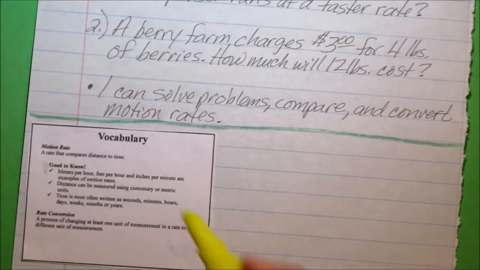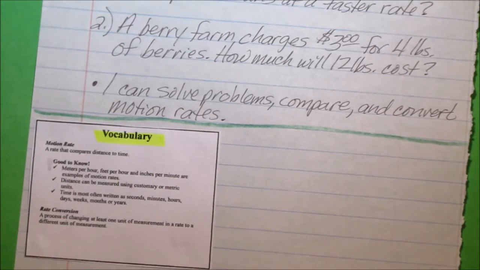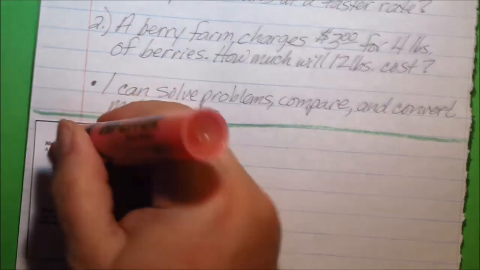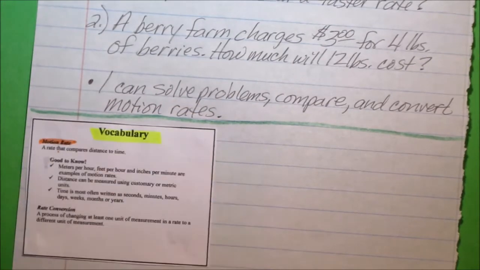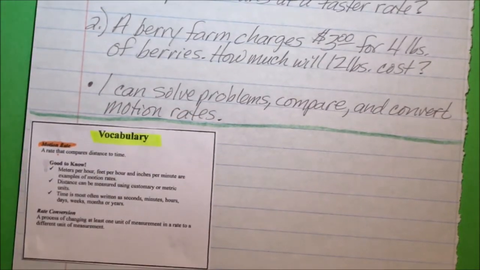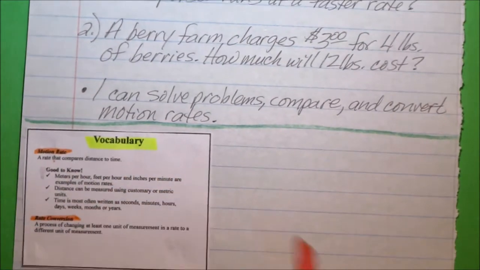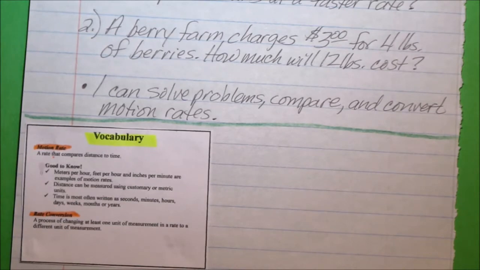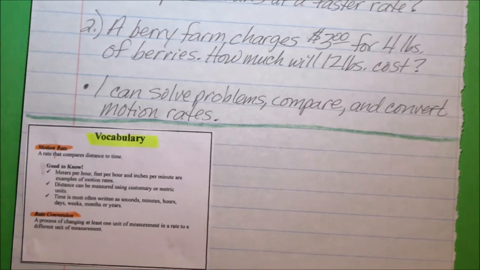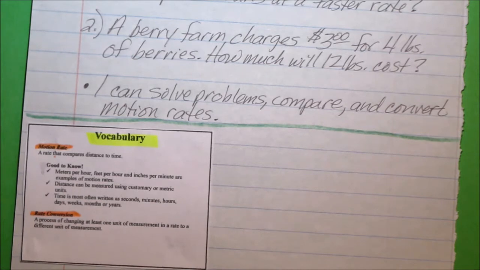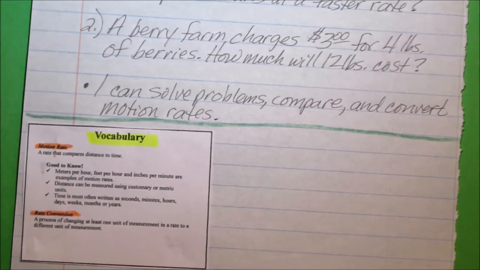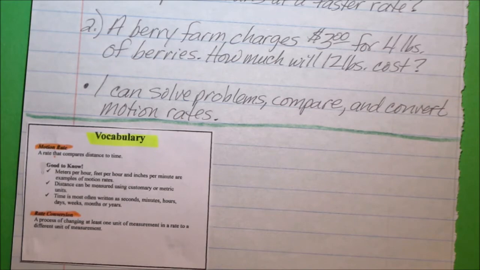The first part of it you pretty much know, but then it leads into some concepts that you don't yet know. So I'm just getting you prepared. All right. So vocabulary. The first one is motion rate. A motion rate is a rate that compares distance to time. That's pretty obvious. And then the next vocabulary is rate conversion. A rate conversion is a process of changing at least one unit of measurement in a rate to a different unit of measurement. And that's the part that's going to be new to you. We'll get to that on the second page, right?